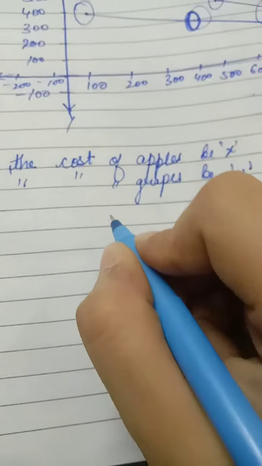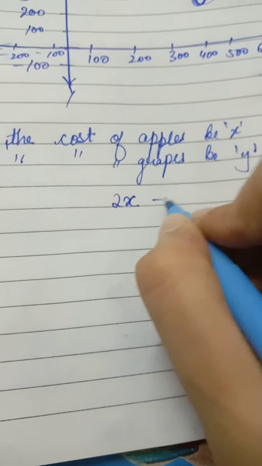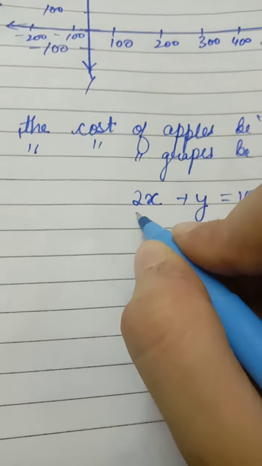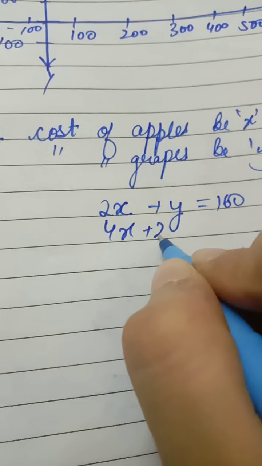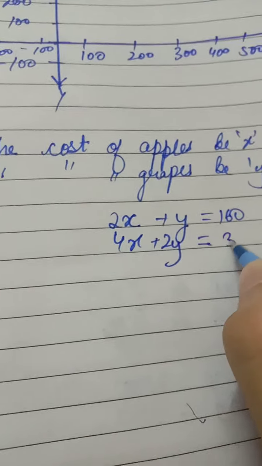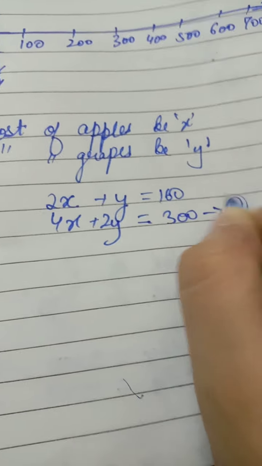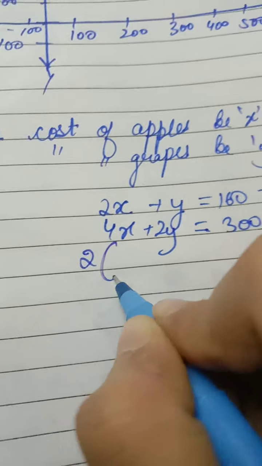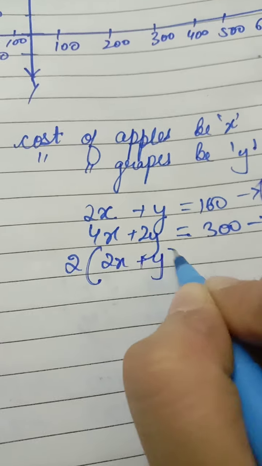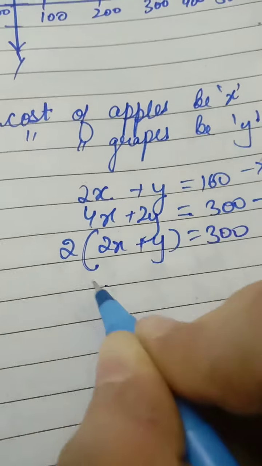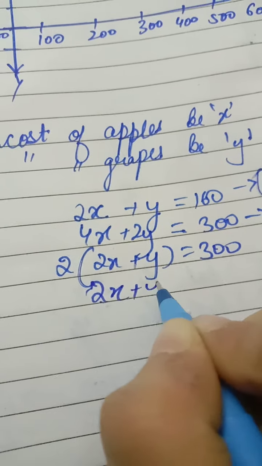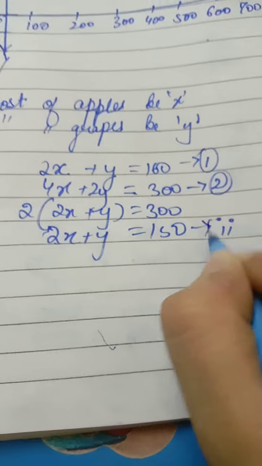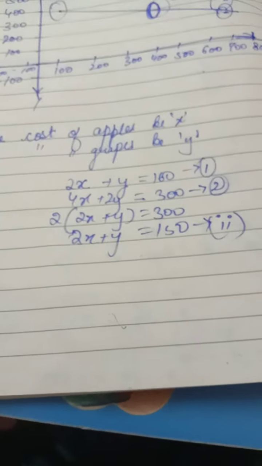So we'll have two equations: 2x plus y is equal to 160 and 4x plus 2y is equal to 300. When we solve the second, we get 2x plus y is equal to 150. Okay, these are the two equations.